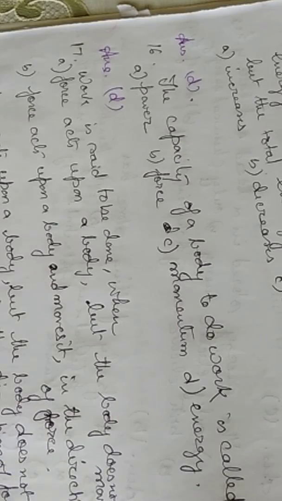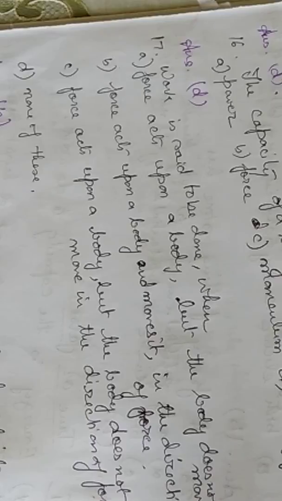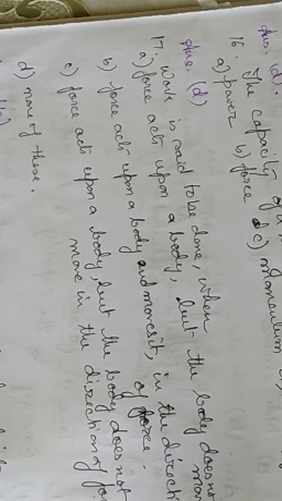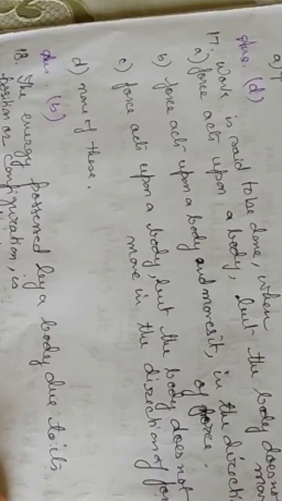It is energy. Work is said to be done when force acts upon a body but the body does not move. Force acts upon a body and moves it in the direction of the force. Force acts upon a body but the body does not move in the direction of the force, and the D option is none of these. The answer will be B, that is force acts upon a body and moves it in the direction of the force.